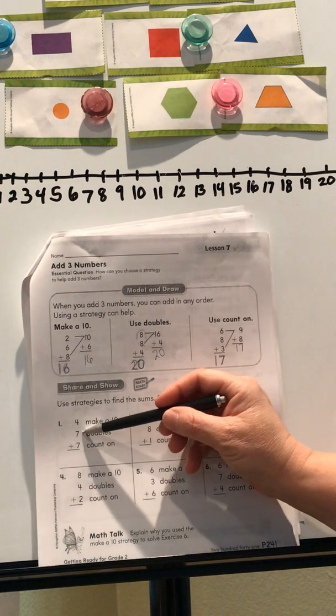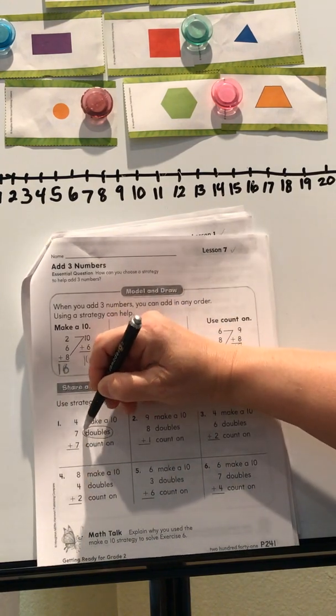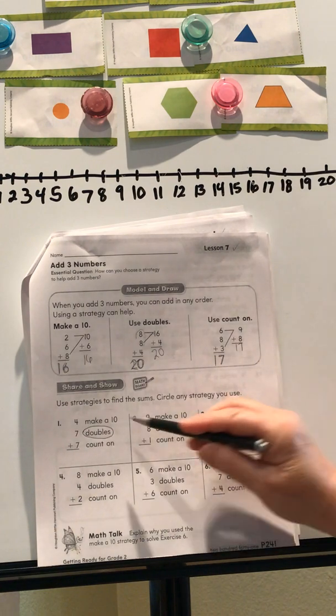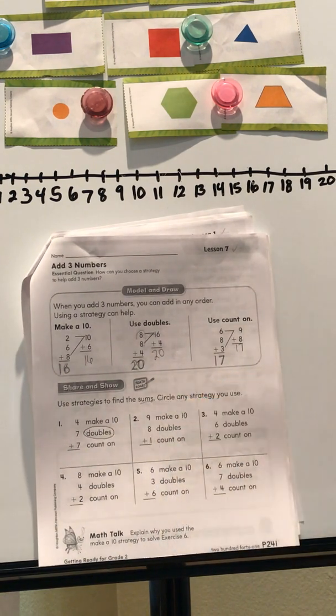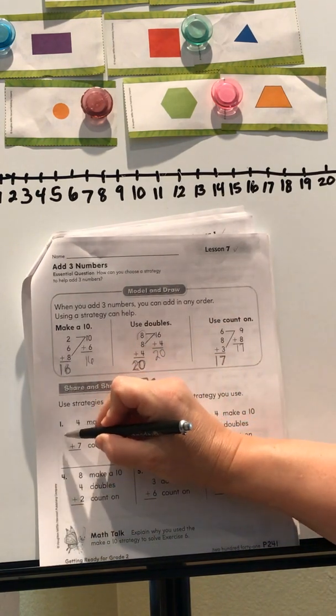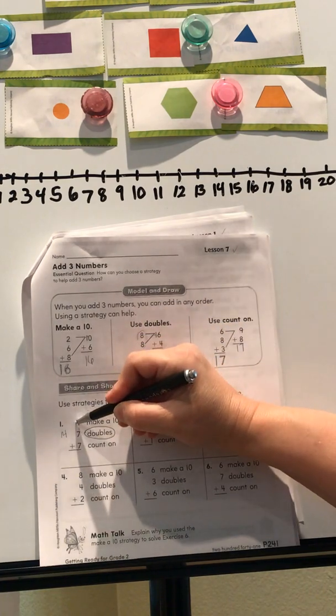So if you see doubles, then you know that's the strategy you're going to use. Okay? But you also need to put the answer, because it says find the sum. Sum is the answer. So we know 7 plus 7 is 14. Okay? And then I still need to add 4 more.